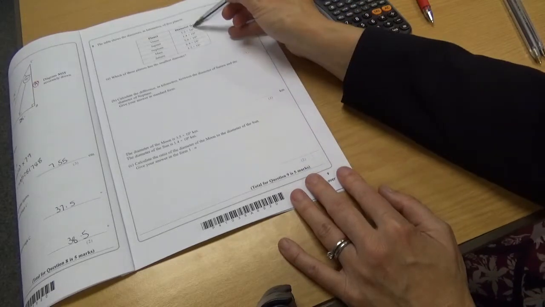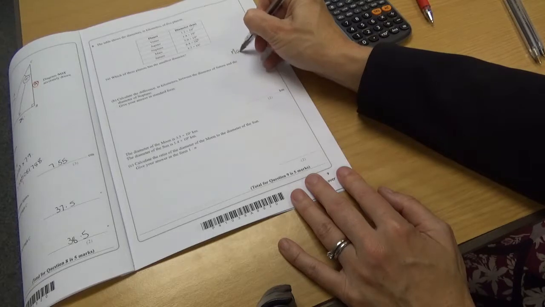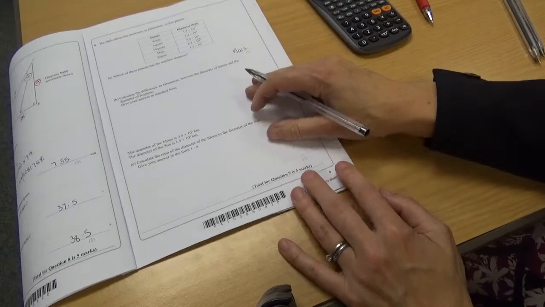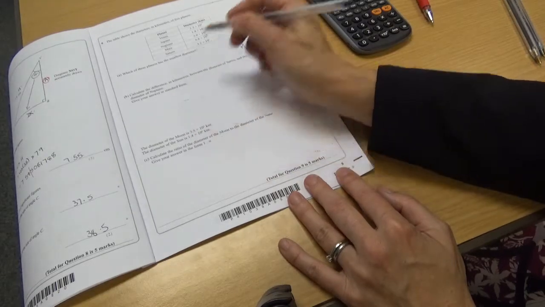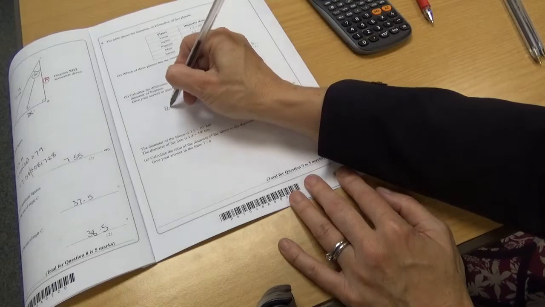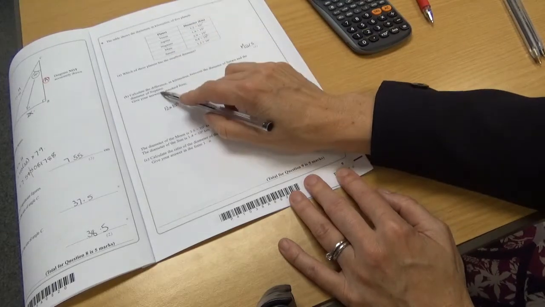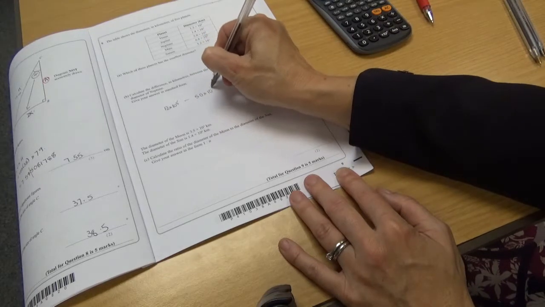Smallest diameter, so I'm looking for the smallest power. There it is, so Mars. The difference is a subtract between Saturn, which is 1.2 times 10 to the 5, and Neptune, 5.0 times 10 to the 4.